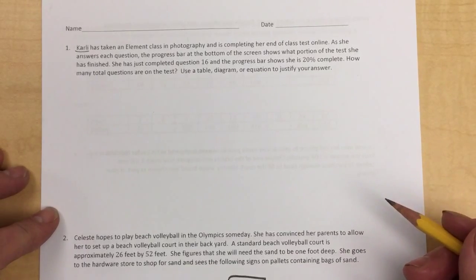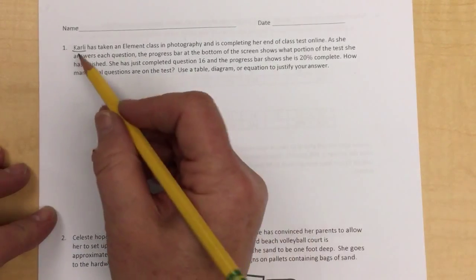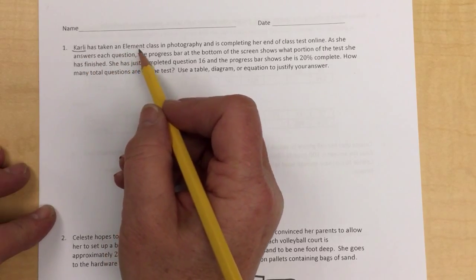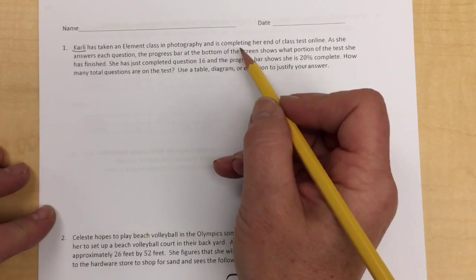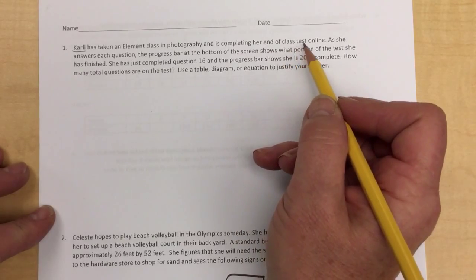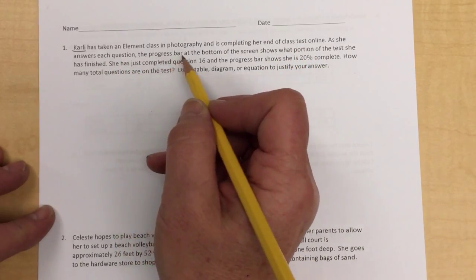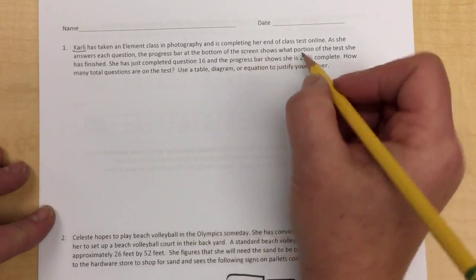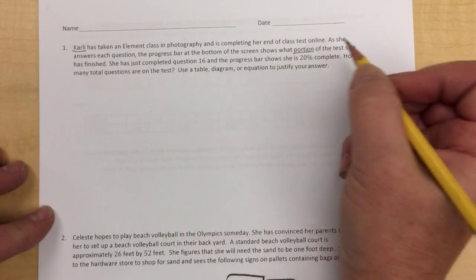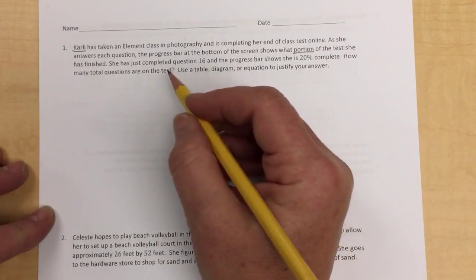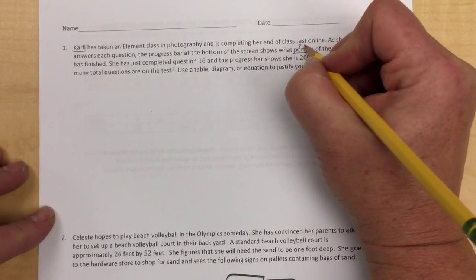So let's look at question number 1 on our review. We have Carly. She's taken an elements class in photography and is completing her end of class test online. As she answers each question, the progress bar at the bottom of the screen shows what portion of the test she has finished. So I think that's a part.